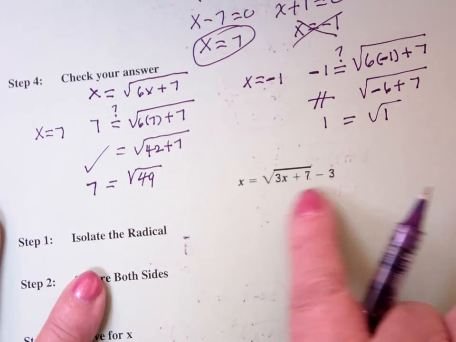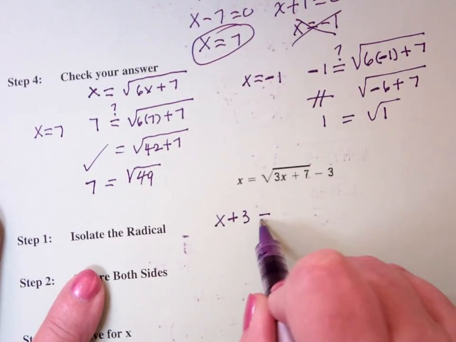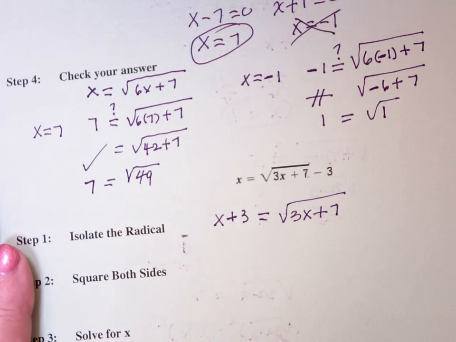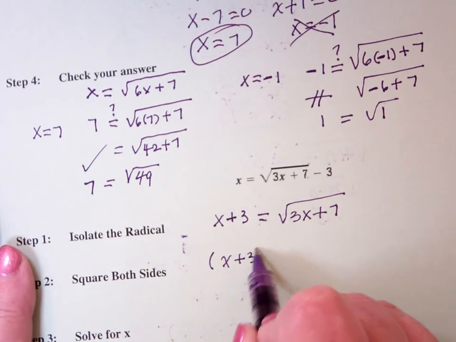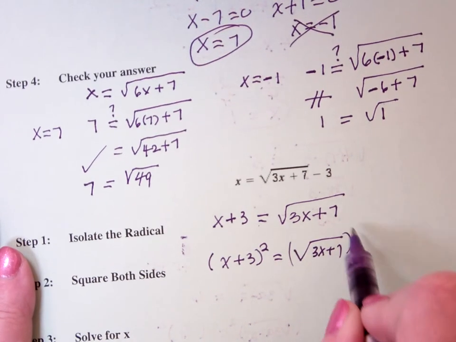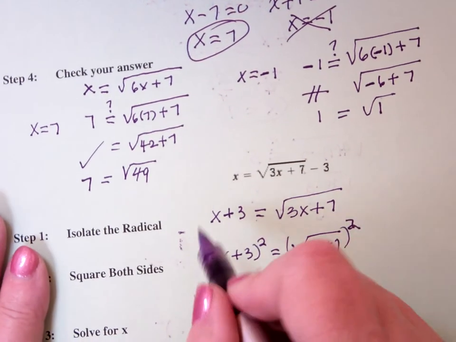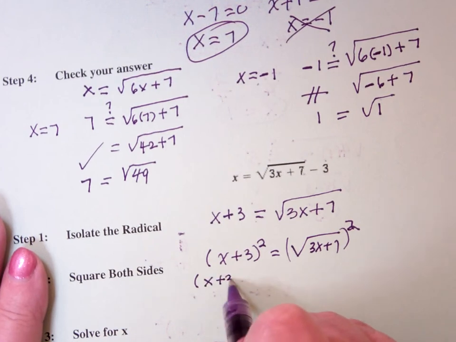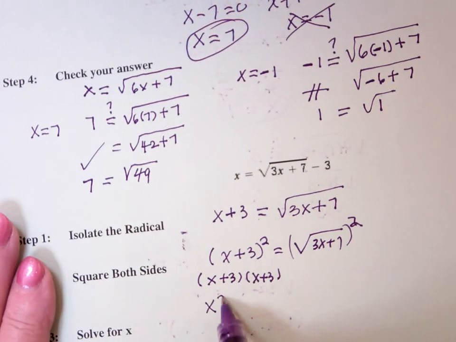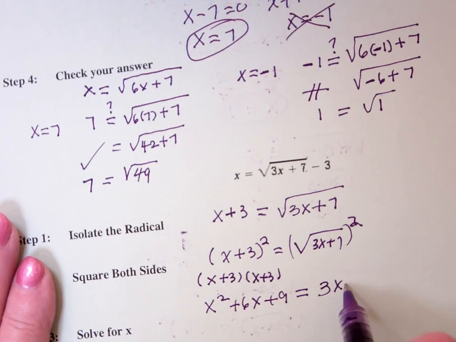Isolate the radical. Now the radical has a negative 3 with it, so we're going to kick it to the other side. So x plus 3 equals that square root. Now square both sides. Now remember, when you square this, this is x plus 3 times x plus 3. So this is x squared plus 6x plus 9 equals 3x plus 7.